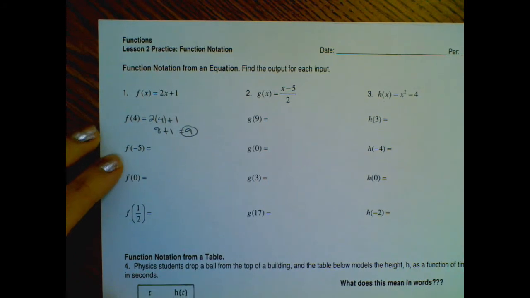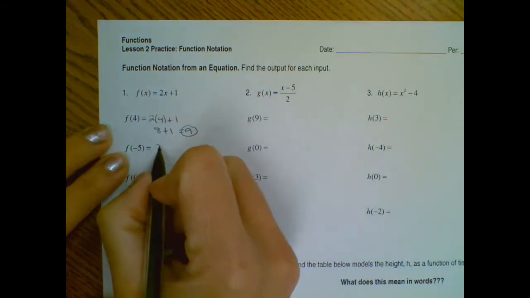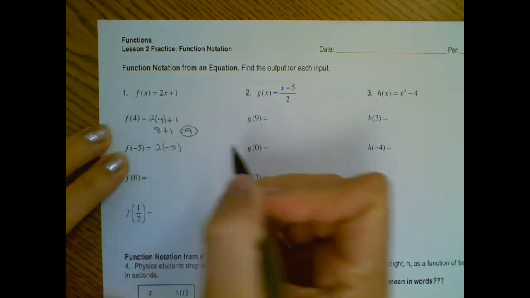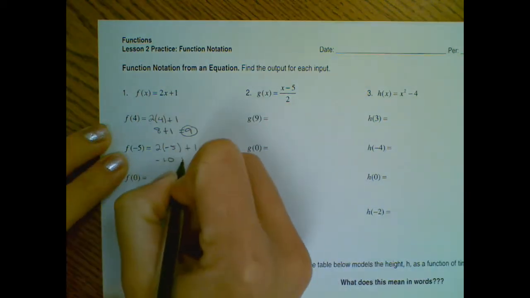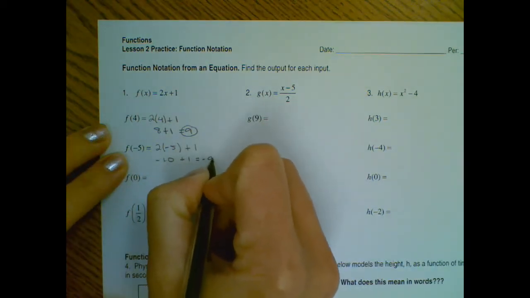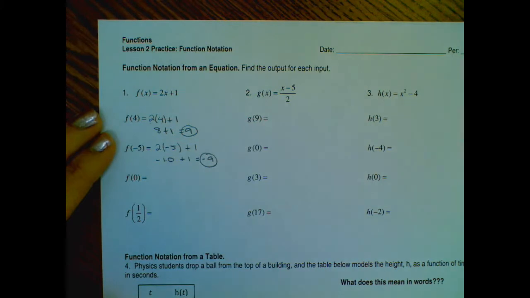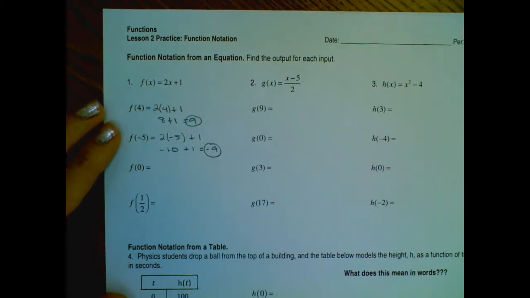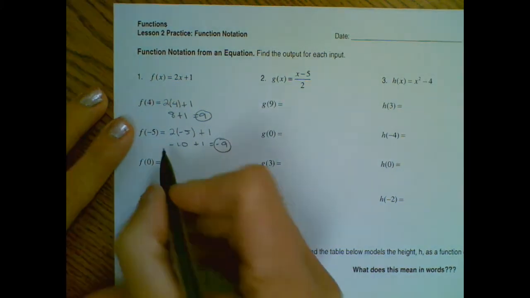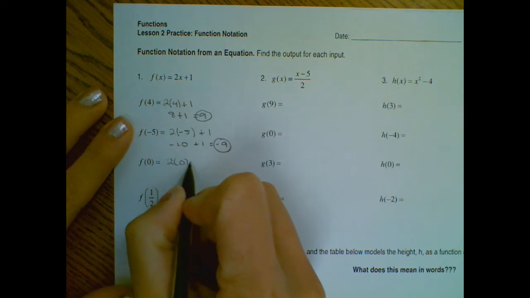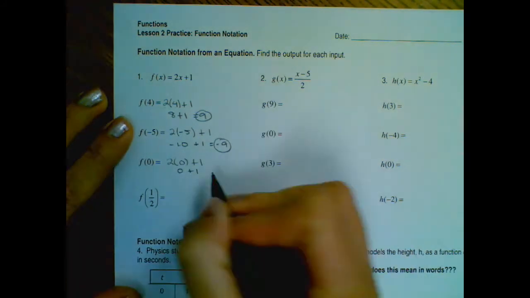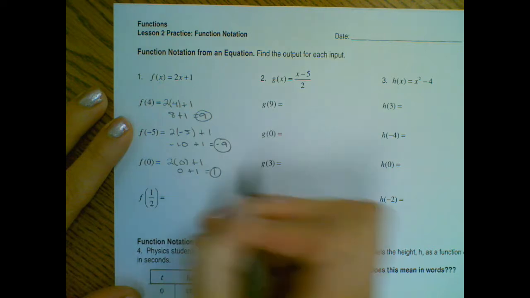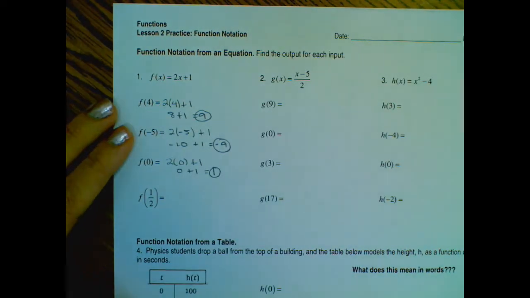Okay, next we're going to do f of negative 5. So 2 times negative 5 plus 1 gets us negative 10 plus 1, which is negative 9. f of 0 is 2 times 0 plus 1, which simplified is 0 plus 1, which equals 1.